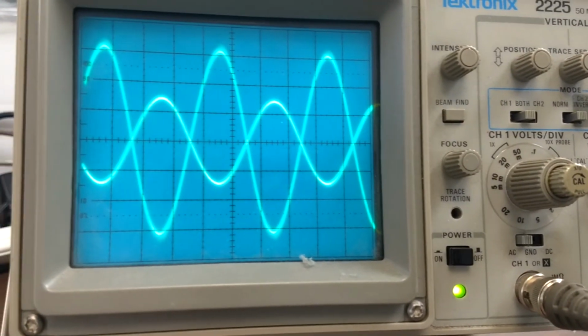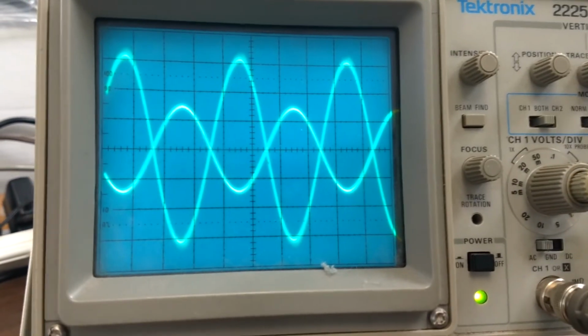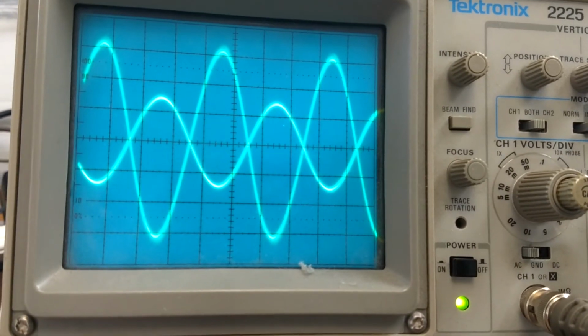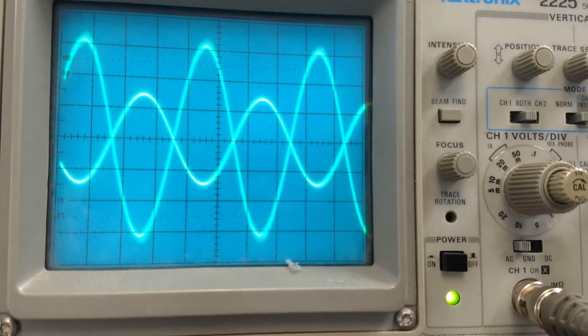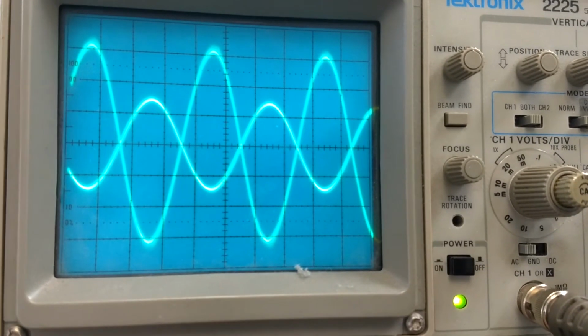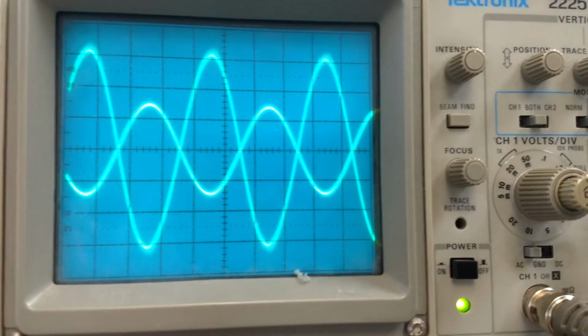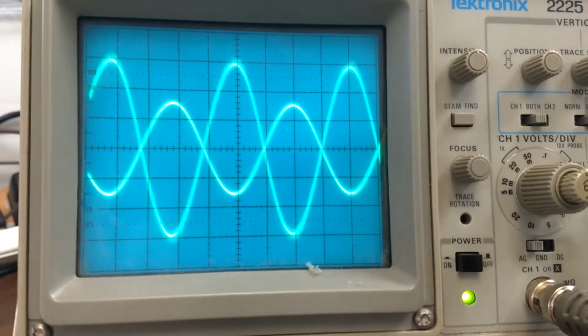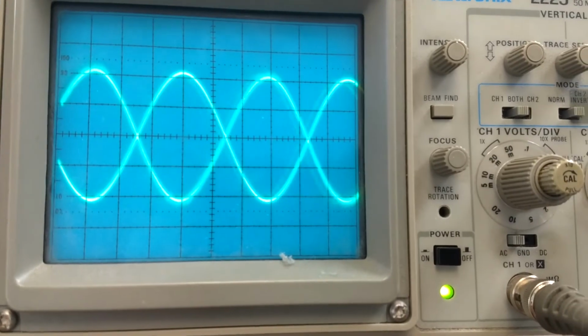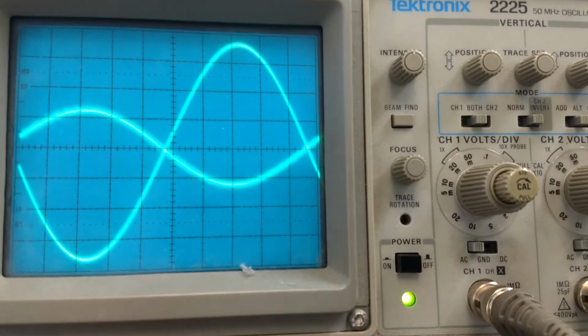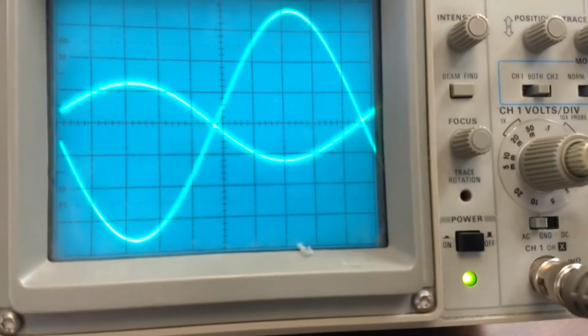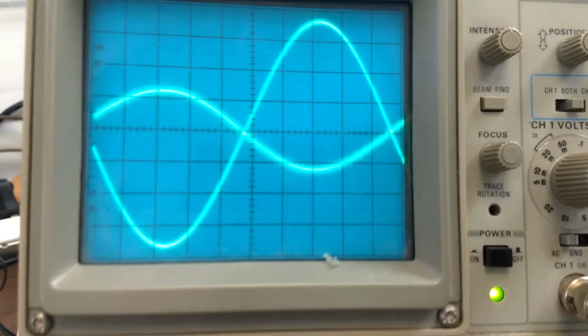And at the higher frequency, the impedance of an inductor goes up, I should say the reactance, so the voltage will go up. And if we lower the frequency, now the voltage across the capacitor is increasing because its reactance is increasing.